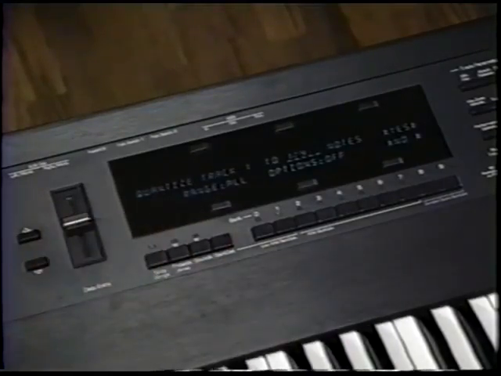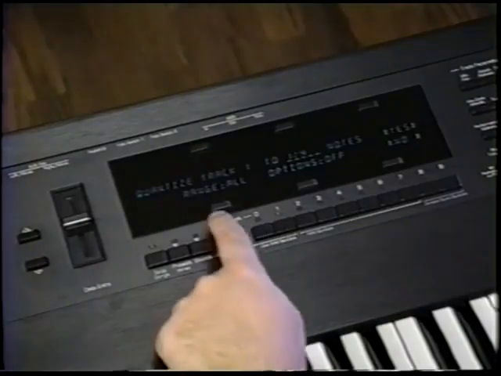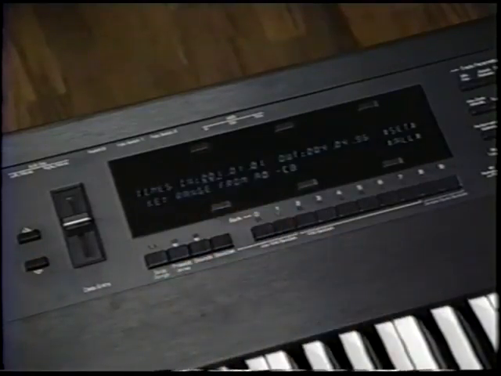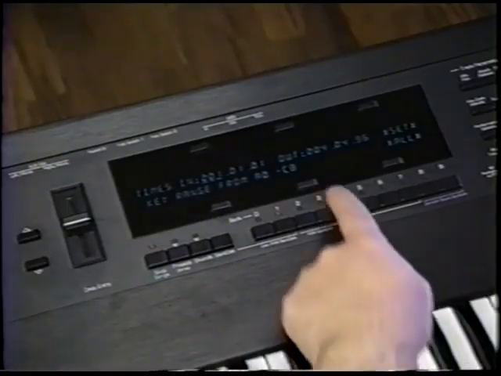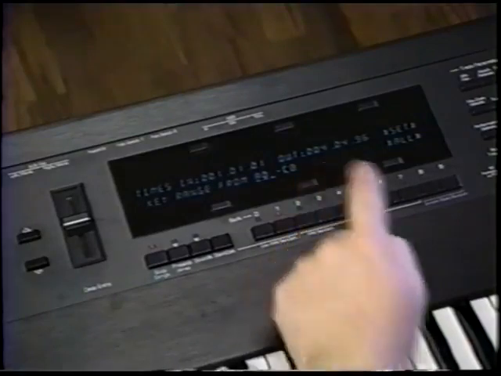Select Step equals 2 and change it to Step equals 3. Select Sequence equals Song End and use the up-down arrow buttons to select the sequence Bridge for this song step.